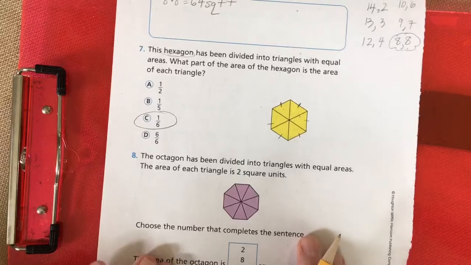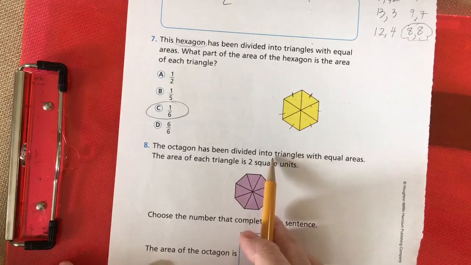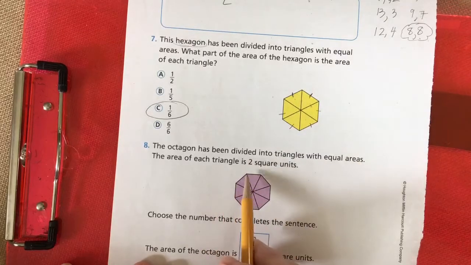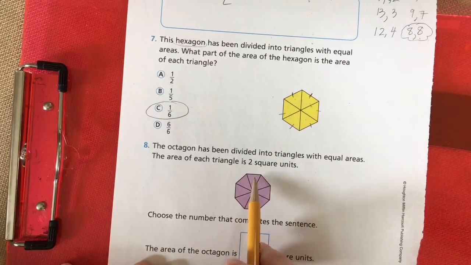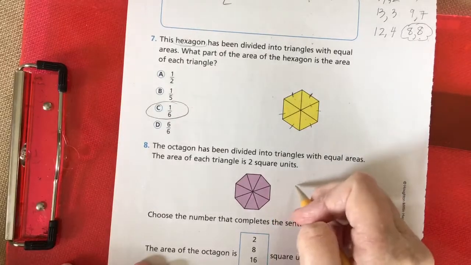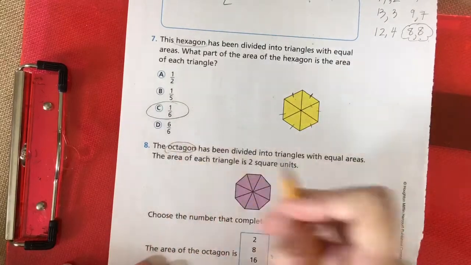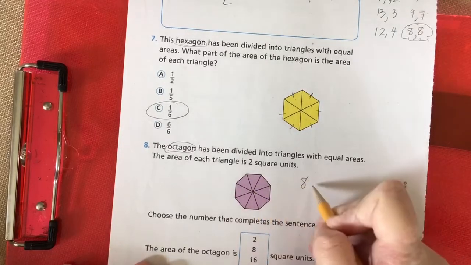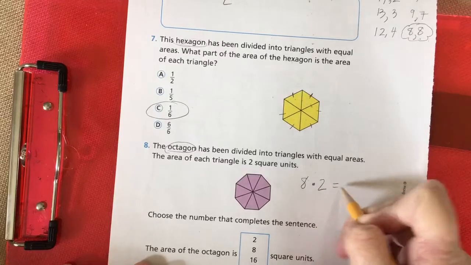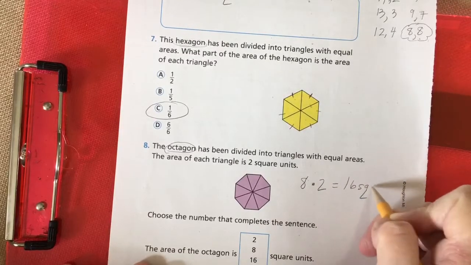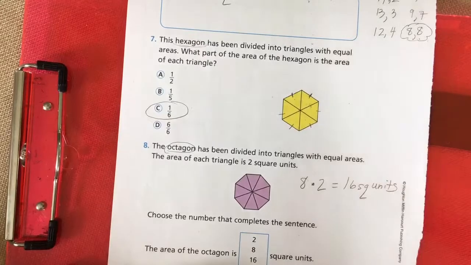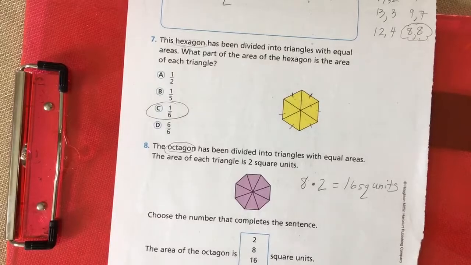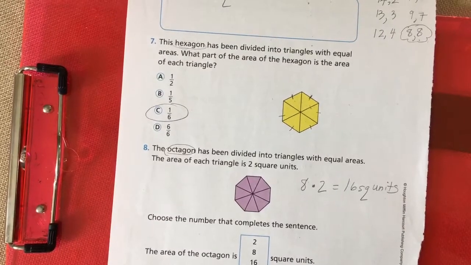Okay, this octagon has been divided into triangles with equal areas. The area of each triangle is 2 square units. So, what do you know about an octagon? There are 8 sides, right? And each little triangle they're telling you is 2 square units. So 8 groups of 2 would be 16 square units. That's how you would figure out that one. All right, boys and girls, that's it for this page. Hope you did well.